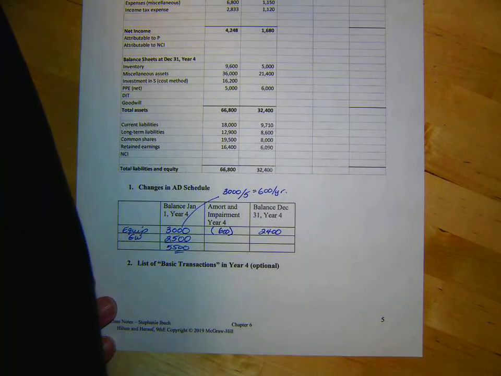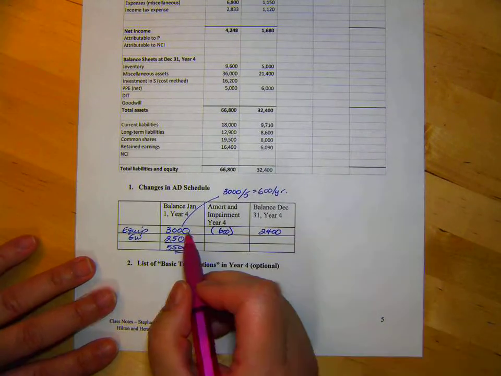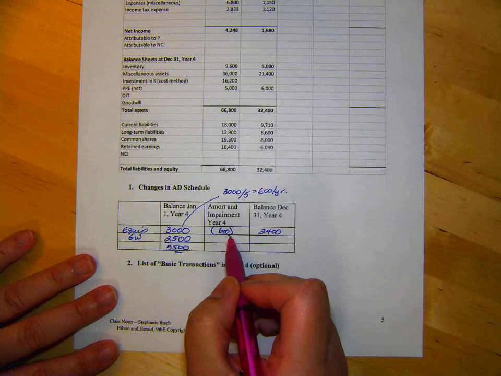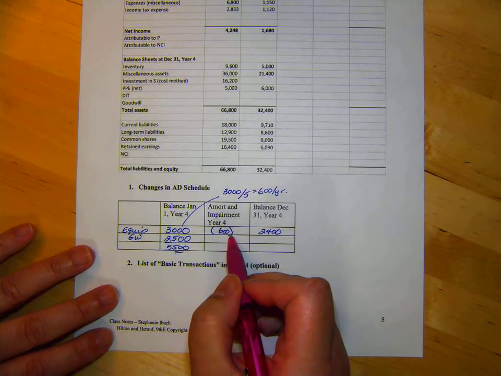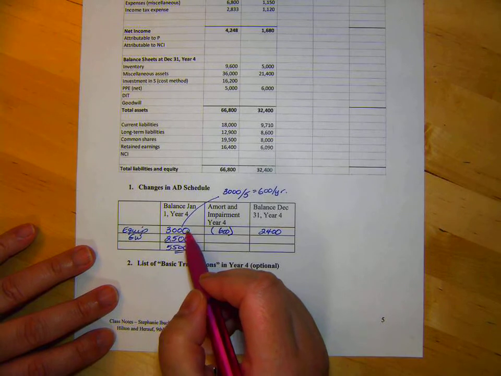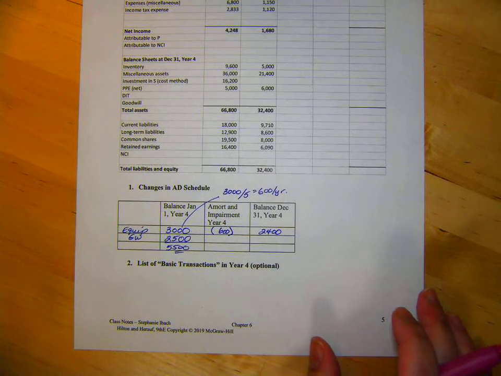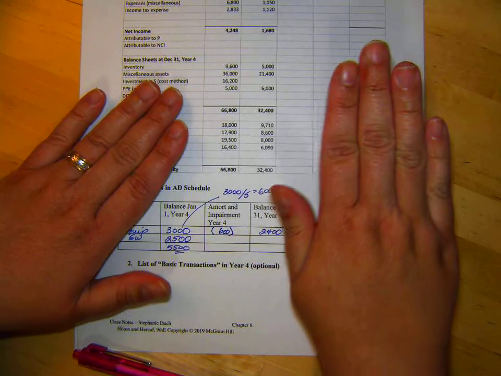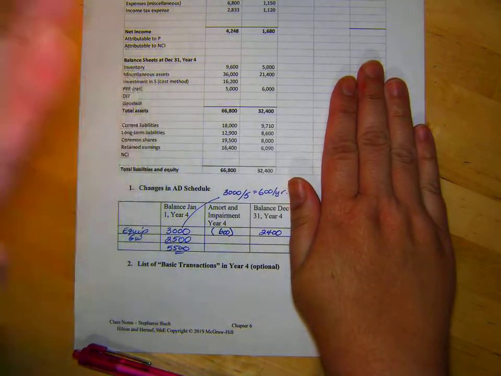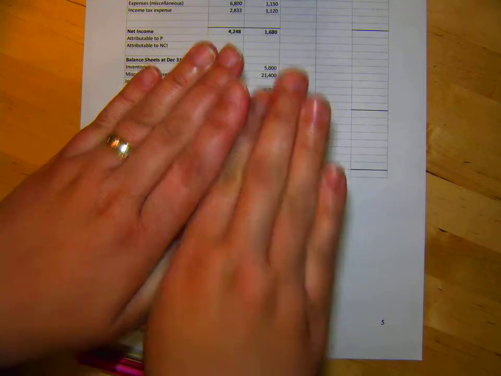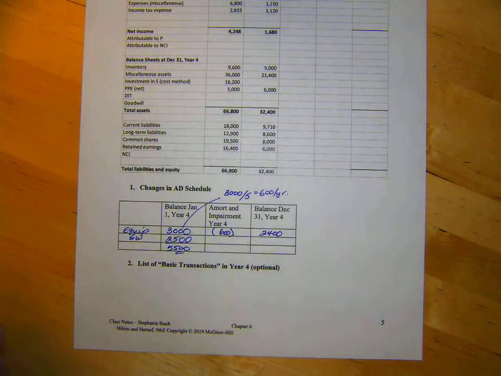Now, I want to talk about this one before we go on. Remember, to get our consolidated statements, we're adding the parent statements from their own books to the sub statement, then putting them together, right, with some adjustments, and these are the adjustments.